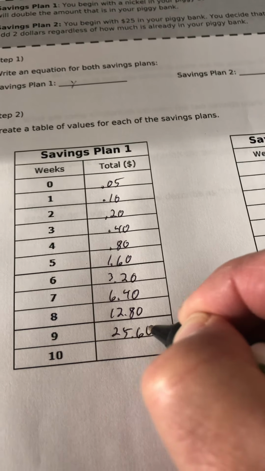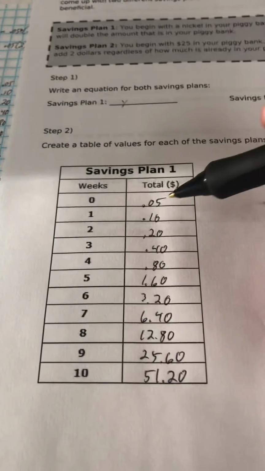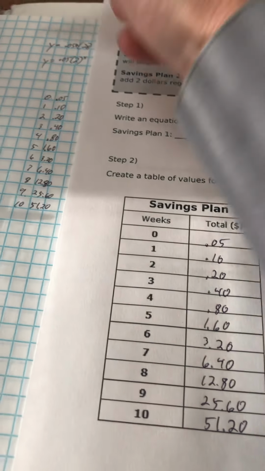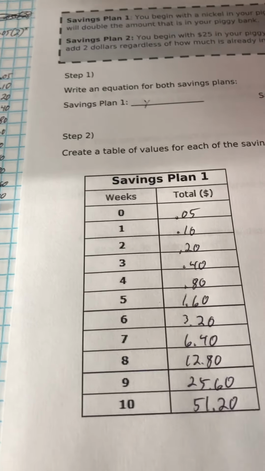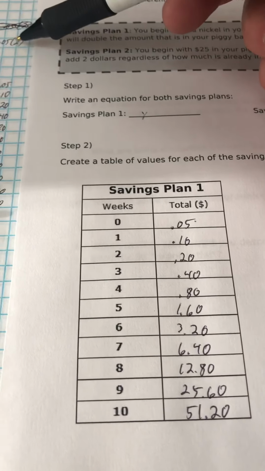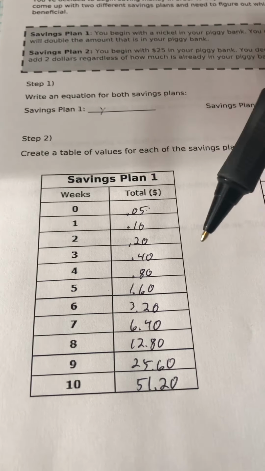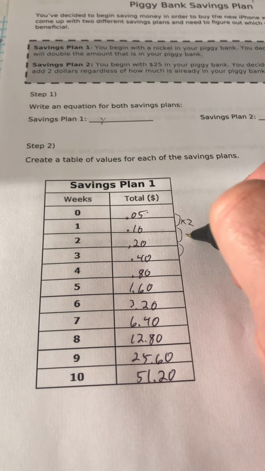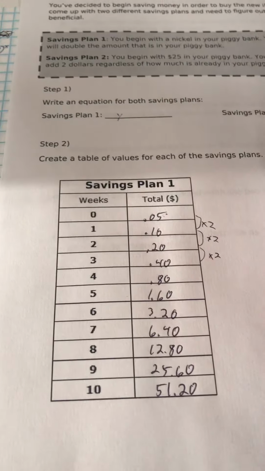That becomes 2560 and 5120. Okay. And then if you look at this and what we've been doing in class, we have our starting point, our initial value, and then we have our constant multiplier. This should sound familiar. We're multiplying by 2 each time. So this is times 2 every single time. Those kind of problems are exponential problems.